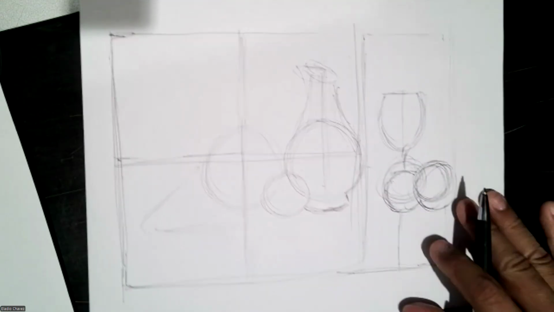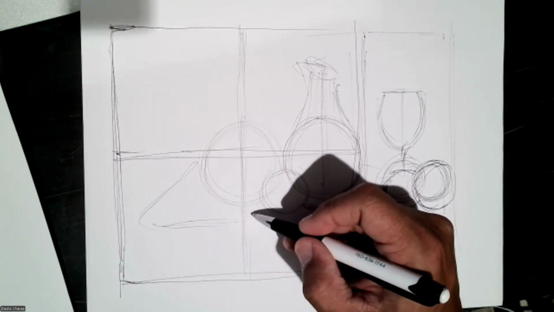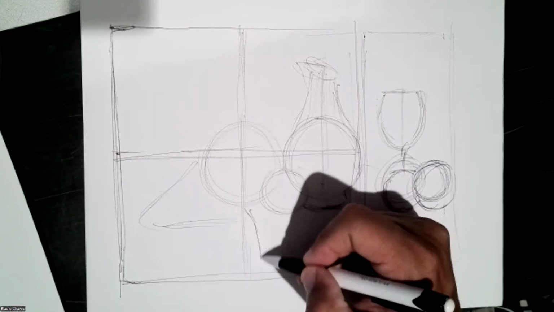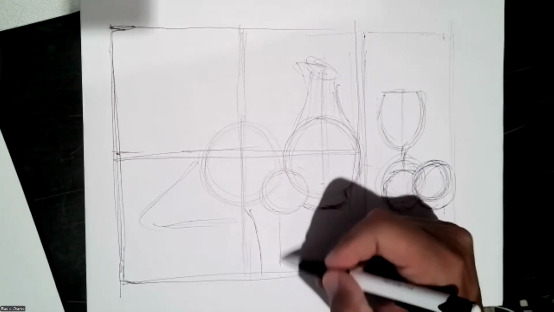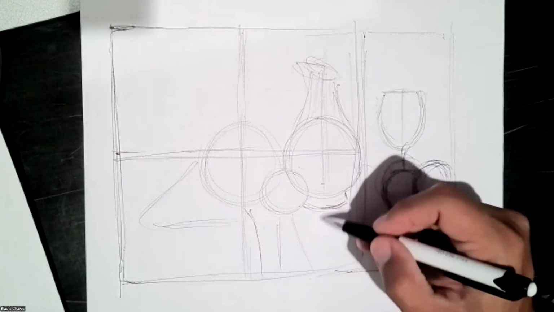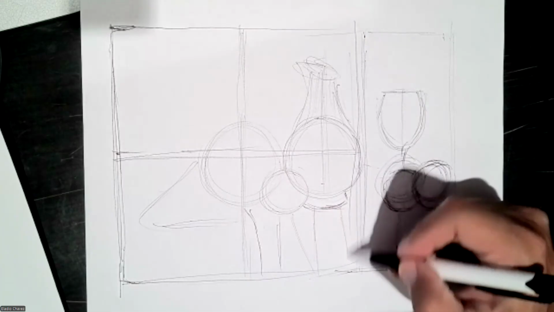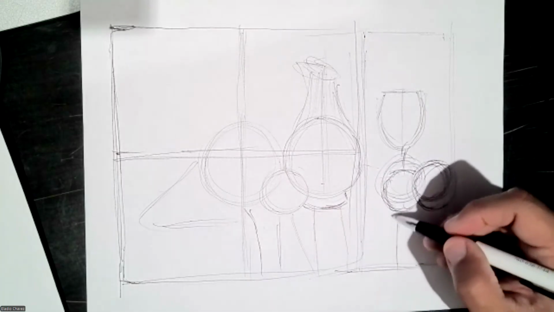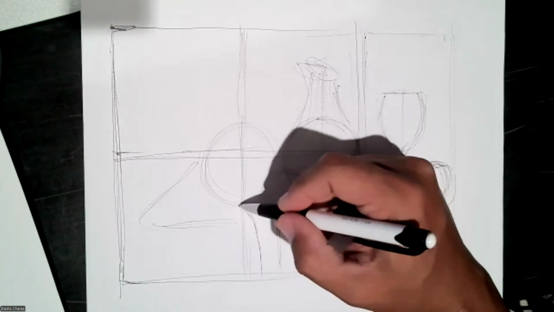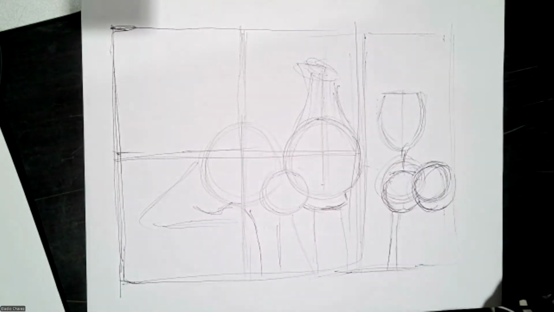All right, so I see, let's focus on this cloth that's on the table. Okay, so the cloth kind of comes down. There's a shape here, another shape from that apple down here, and one right about here. I'm just blocking stuff in where things kind of go. That cloth that's there. And then there's a nice little curve. Oh, there's a rich detail. Oh my gosh.